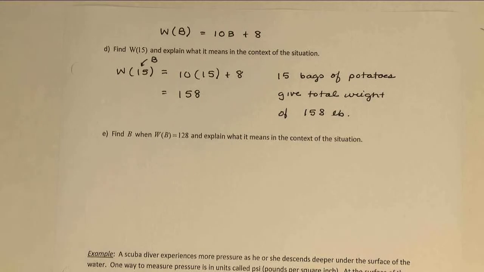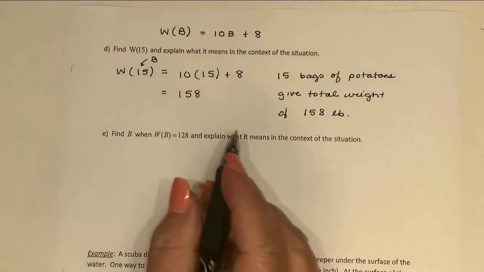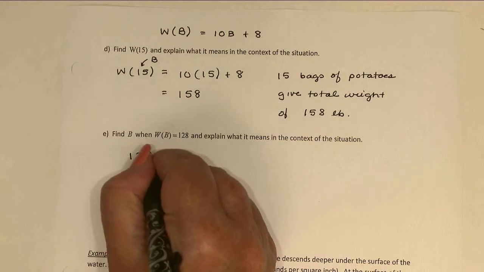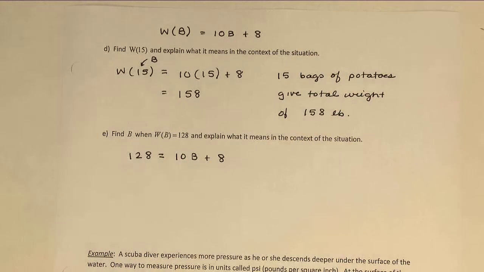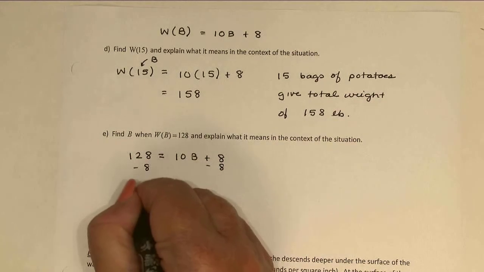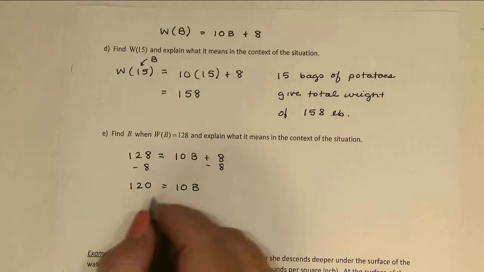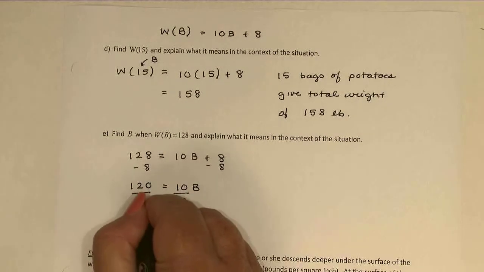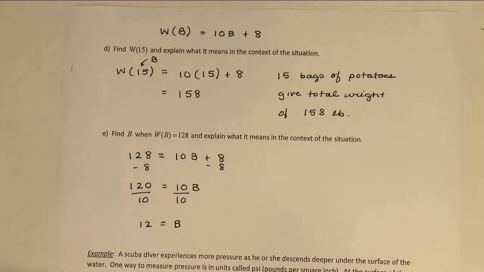And then, finally, find B when W of B equals 128. So the 128 goes on this side instead of the W of B. And I set that equal to 10B plus 8. Solving that equation, I'm going to subtract the 8. So 120 is equal to 10B. And then just dividing by the 10, B is going to be 12. So with 12 bags of potatoes, my shipping weight will be 128 pounds.